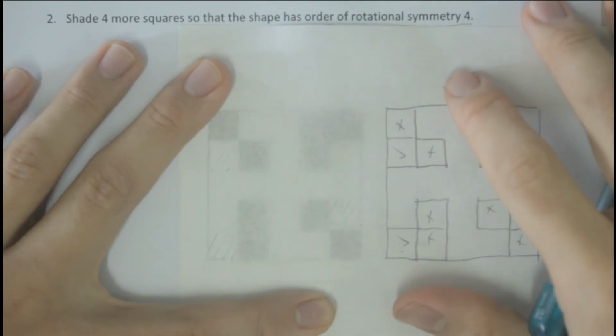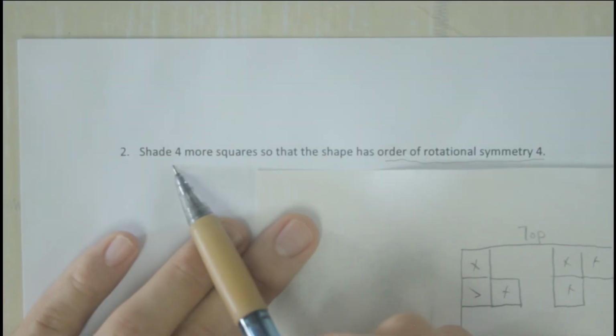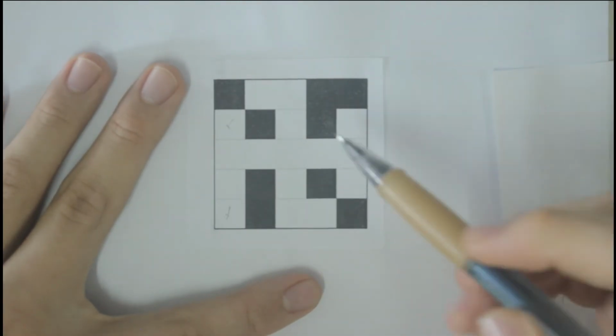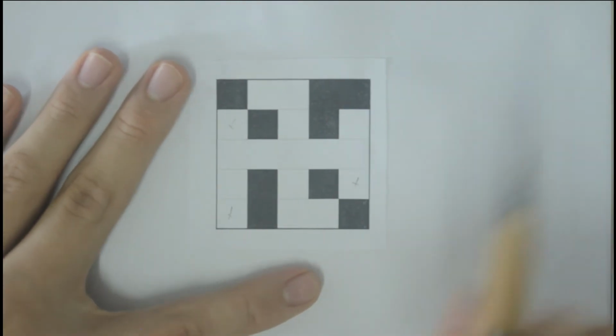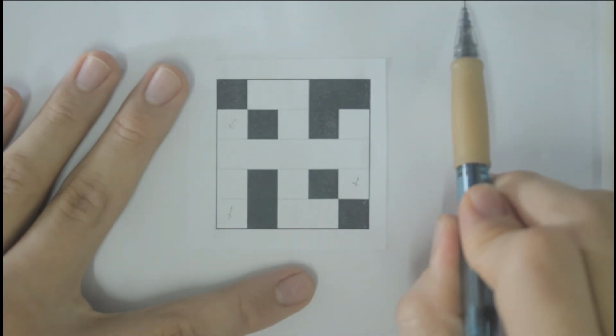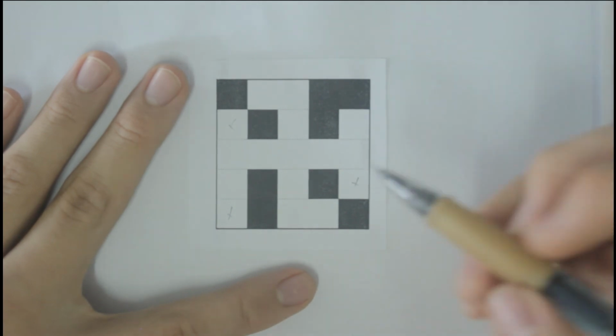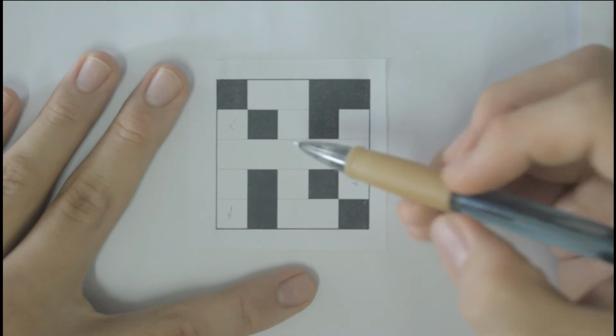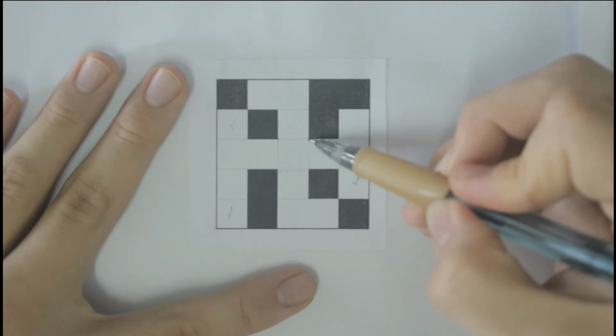Now, if we were to look at the question again, shade 4 more squares. If we were to shade here, here, and here, it is only 3. But for us to get a rotational symmetry of 4, the 1 more square that will not affect the other shades would be the one in the middle.